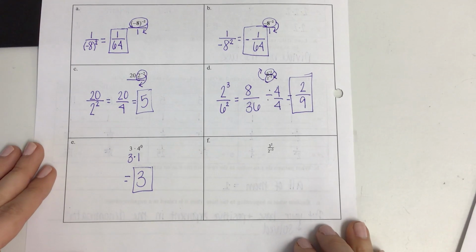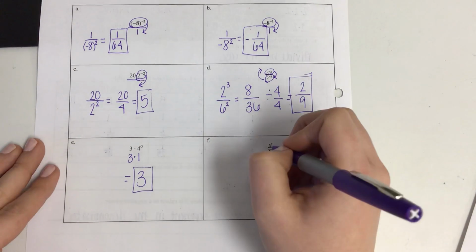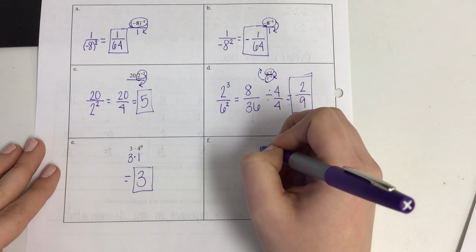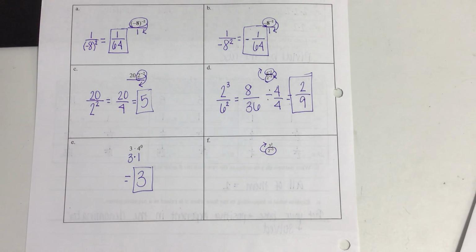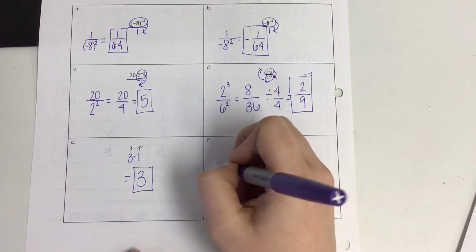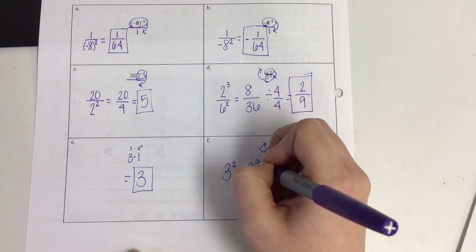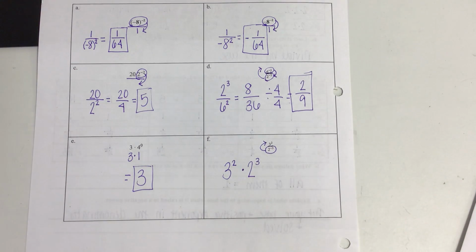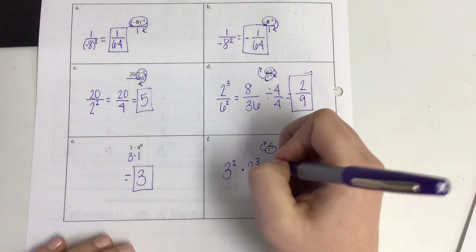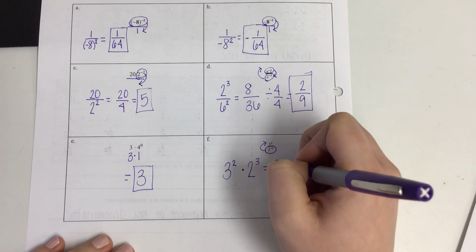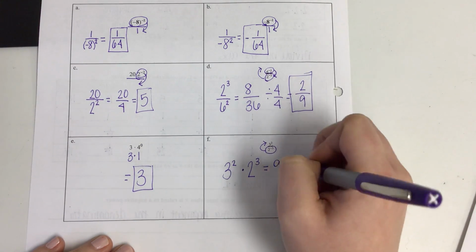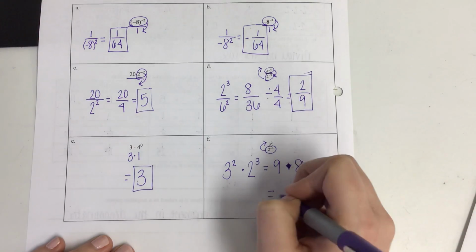And then letter F. Again, we do not like negative exponents. I have 2 to the negative third on the bottom. Since that was on the bottom, we're going to move it to the top. However, the biggest mistake here is that people want to put 3 squared on the bottom. We don't want to move 3 squared because it does not have a negative exponent. We leave it alone. So 3 squared is still on the top. And now we also have 2 to the third on the top. There's nothing left in the denominator, so you could put over 1, but really we don't have to. We can leave it as is. 3 squared is 9. 2 to the third is 8. I'm sorry, it's a times, not a plus. So we have 9 times 8, which is 72.